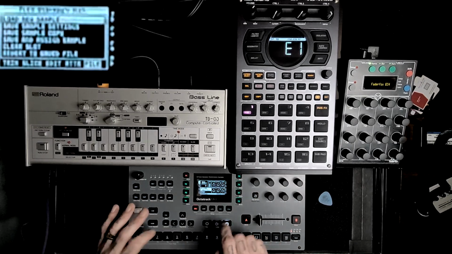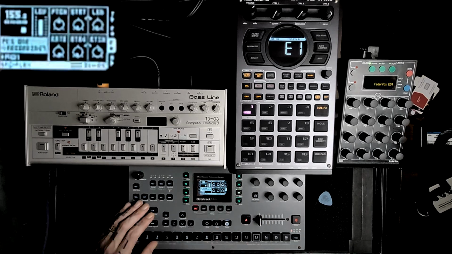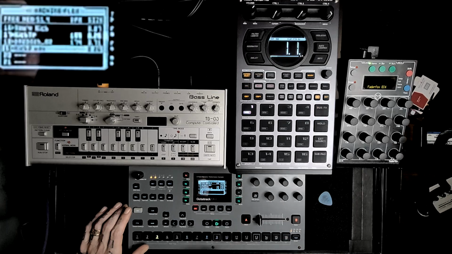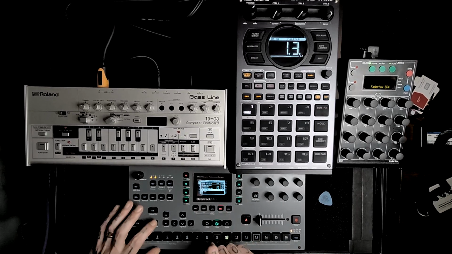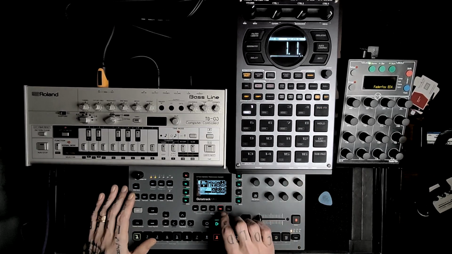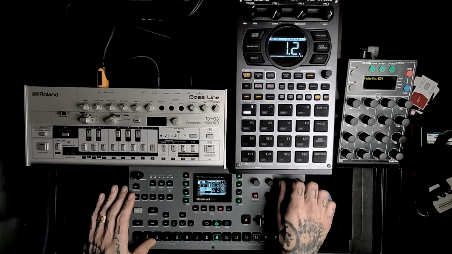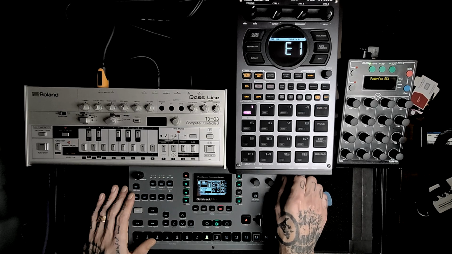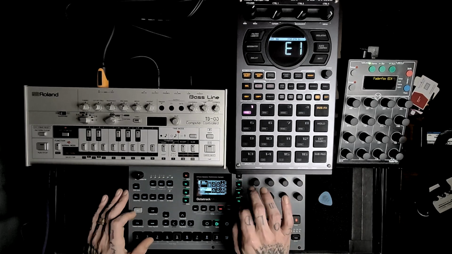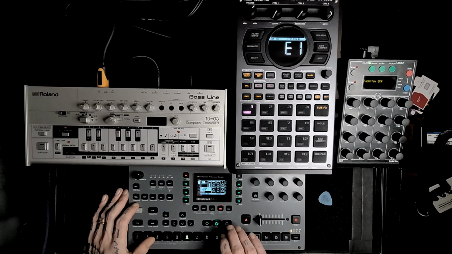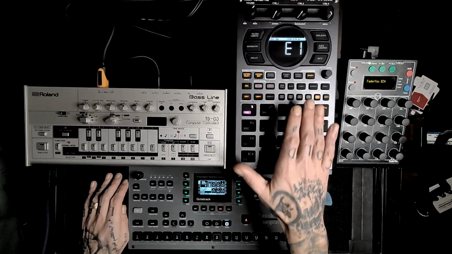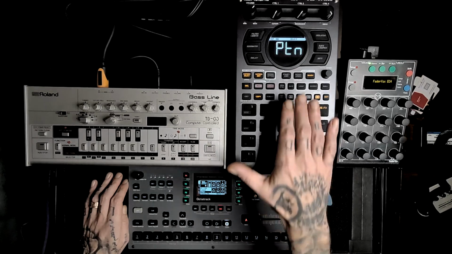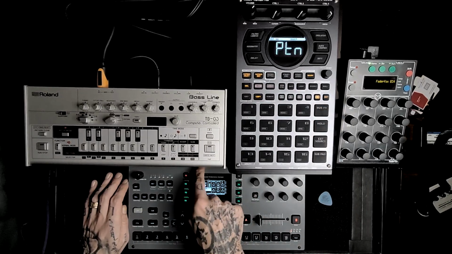And now we can mute that. Of course, we are hearing, and voila, we have our loop with the effects.